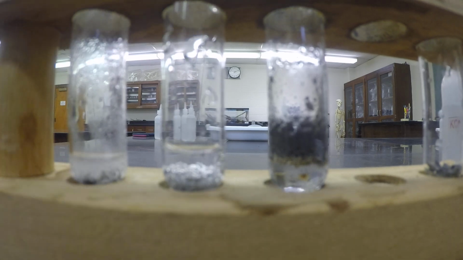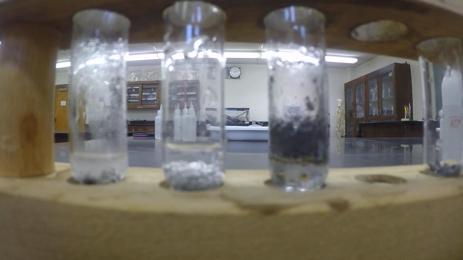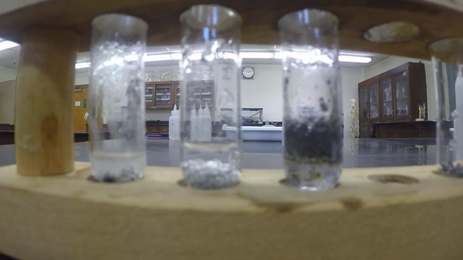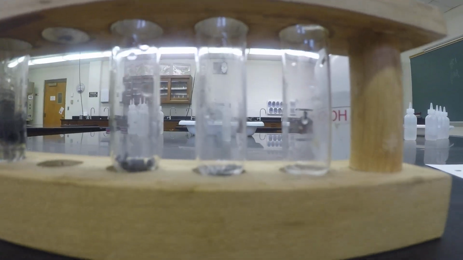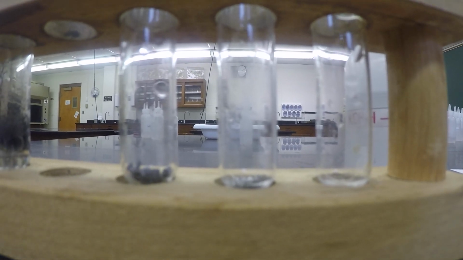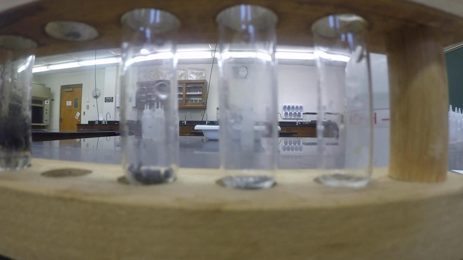And I can see a little bit of movement in that second one. Okay. So now I'm going to go over these ones. Okay, so this is the same thing. We've got magnesium. We've got some zinc. I'm going to add iron to this last one.